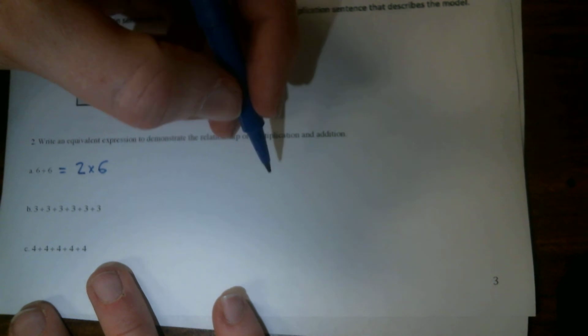Let's go ahead and skip to number 2 in the group growth plan. You have these 3 problems right here, and I want you to work on these 3 while I add in a few other problems over to the right. I want you to write an equivalent expression to demonstrate the relationship of multiplication and addition. So here, tell me what 6 plus 6. How could you show me that using multiplication, just like we did on the other page? So here I might say 2 times 6, or 6 times 2. You work on B and C while I write some more examples.